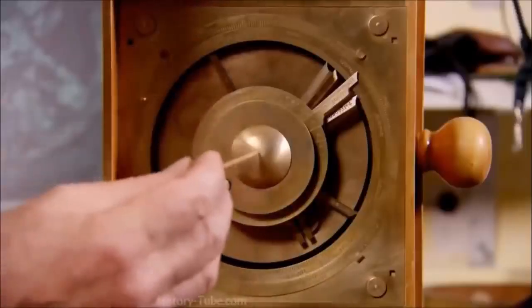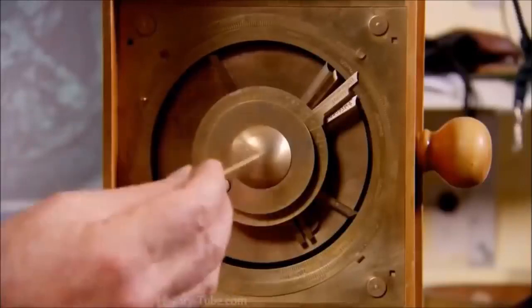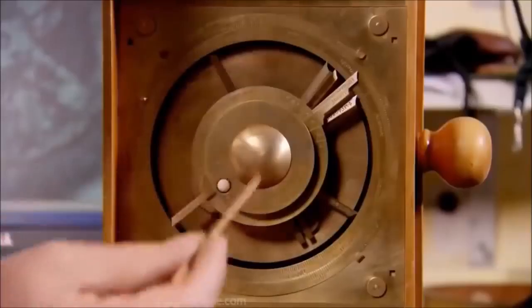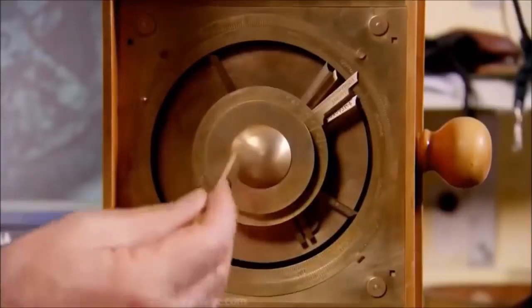Alpha plate in the middle as representing the Earth. Stationary. Earth. Geocentric. Earth.